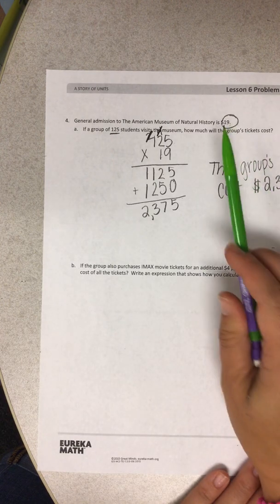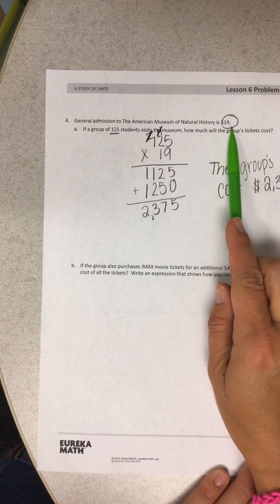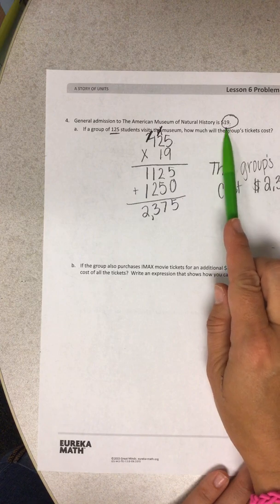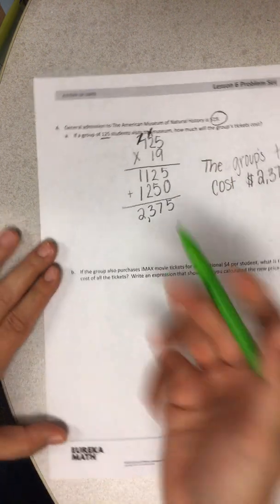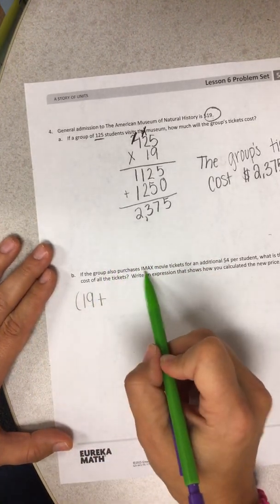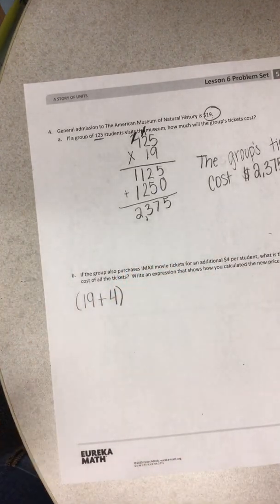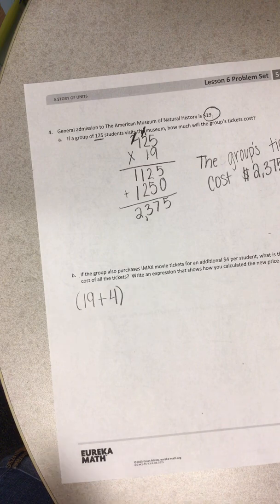Okay, what I would do is I would come up here, and if I know that the base price for the tickets to get into the Natural History Museum is going to cost $19, I'm going to say, well, I've got $19, but then now I want to go do the IMAX movie, and so I know it's going to cost an additional $4 for the students. So what I'm doing now is I'm figuring out what is going to be the new cost for the students to go to this museum, but then also be able to go and watch the IMAX movie.